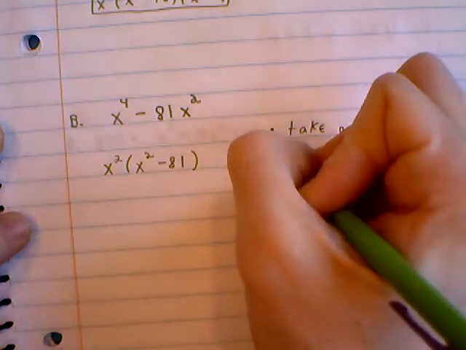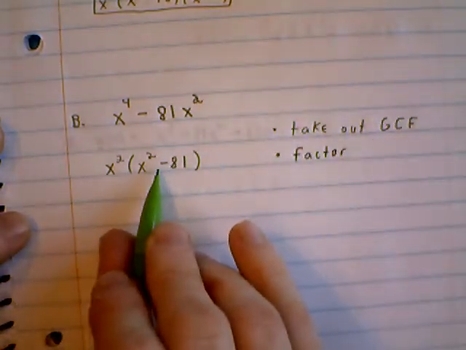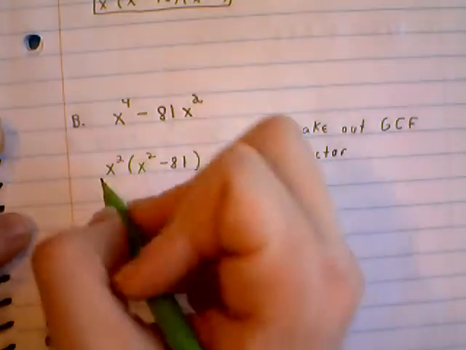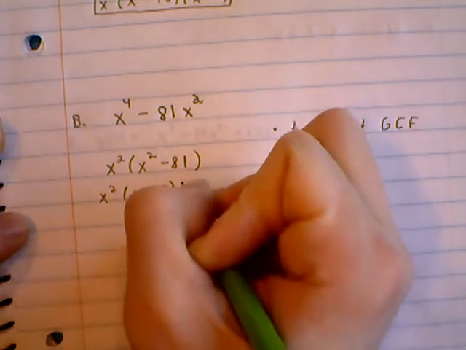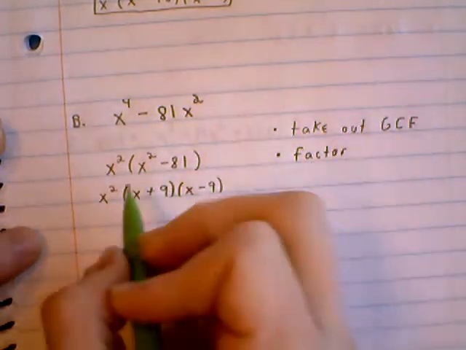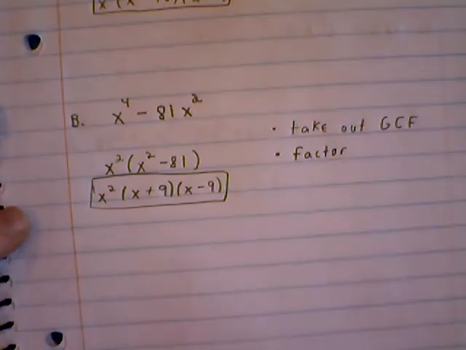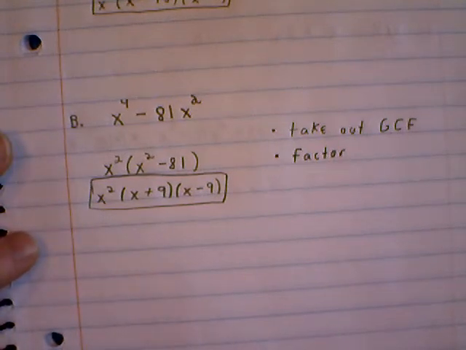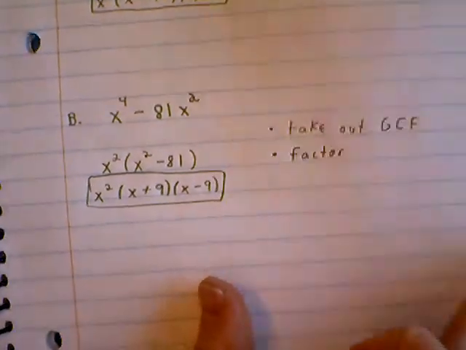We can still factor further. This x squared minus 81 is a difference of squares. So that factors to x plus 9, x minus 9. I want you to go ahead and annotate this. You can pause it and write down any questions you might have had, or what you might have found difficult or challenging. You can answer them when you come to class.